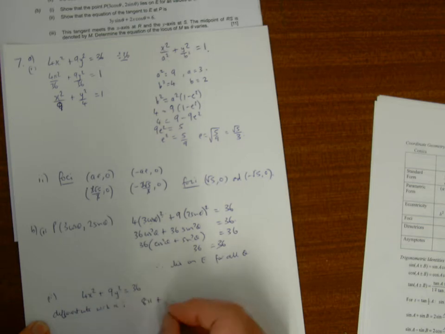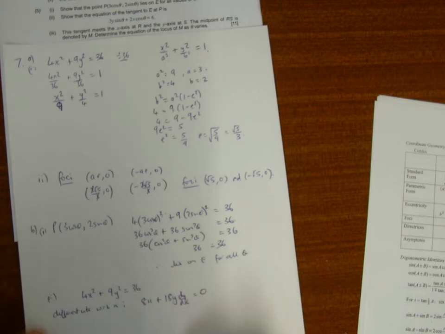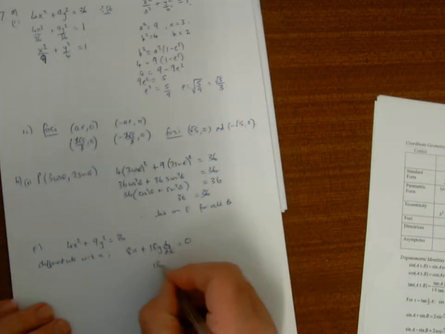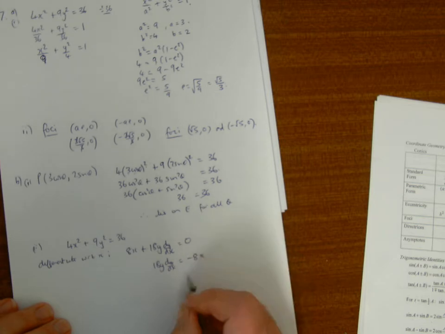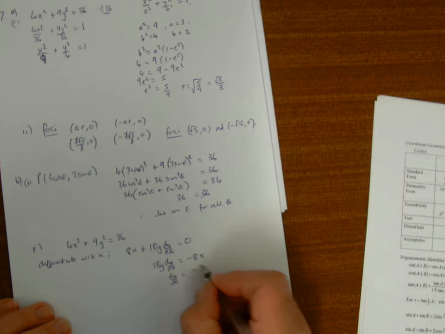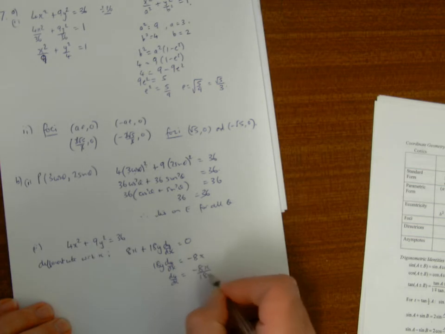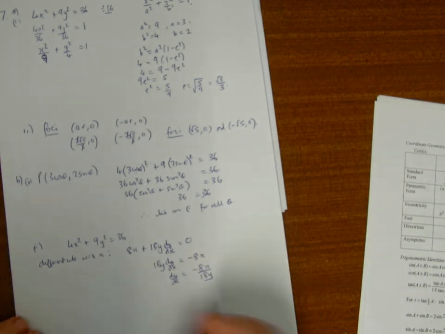Differentiate 9y squared is 18y dy by dx, equals differentiate 36 is 0. So 18y dy by dx is minus 8x. So dy by dx is minus 8x over 18y.